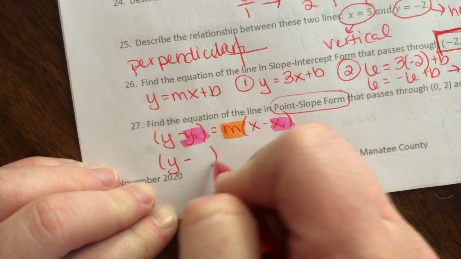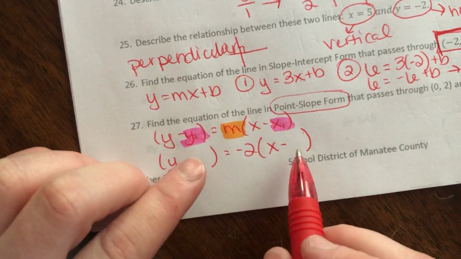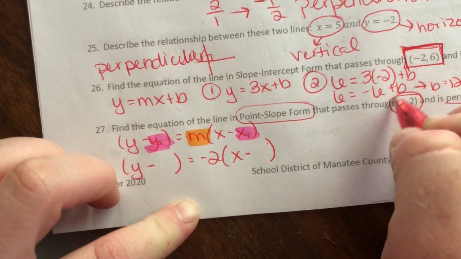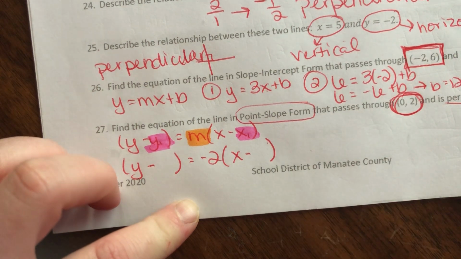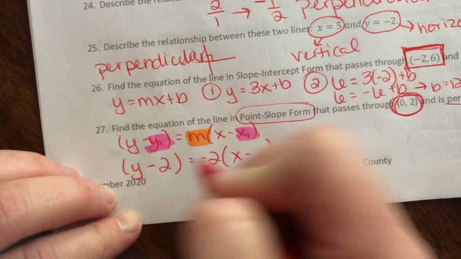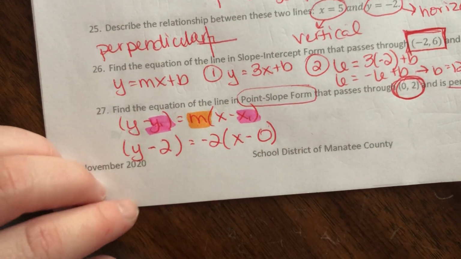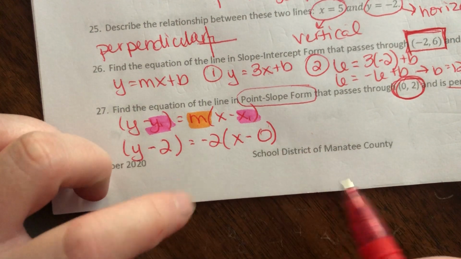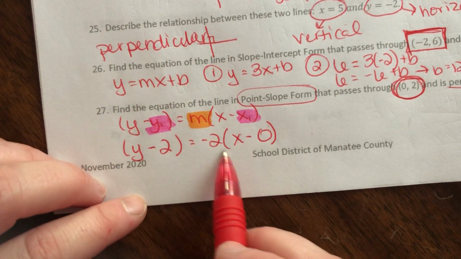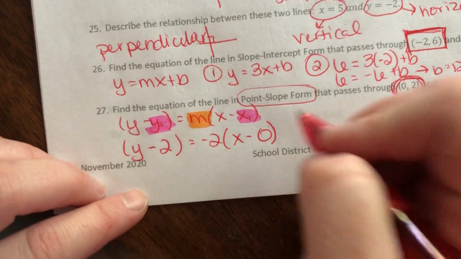Y minus something equals -2 times x minus something. And then my point on my line, it tells me, is 0, 2. It passes through the line 0, 2. So when x is 0, y is 2. So I plug a 2 in for y, a 0 in for x, and I'm done. That's my line in point slope form. If you start simplifying, it's no longer going to be in point slope form. Point slope literally has the slope here and then the y and the x of a point on the line, and you're done. This is a 0.